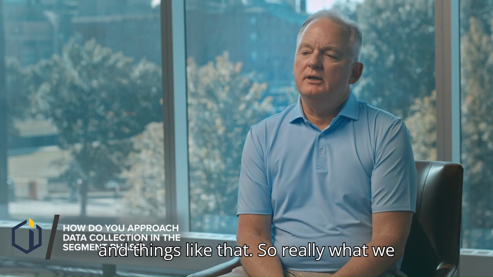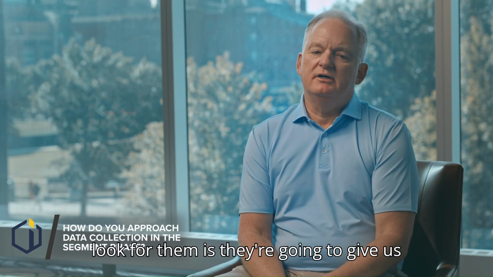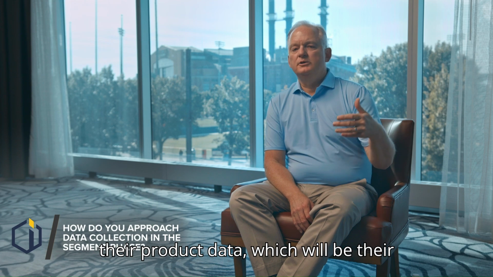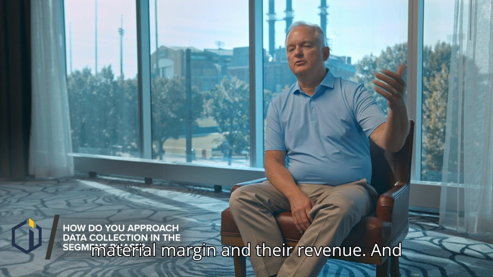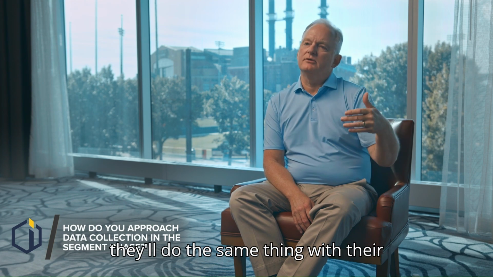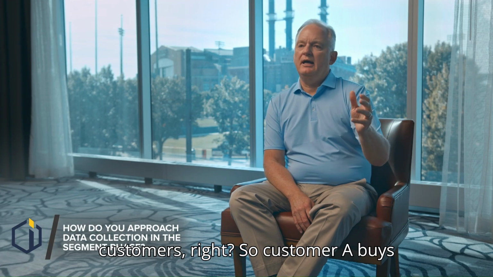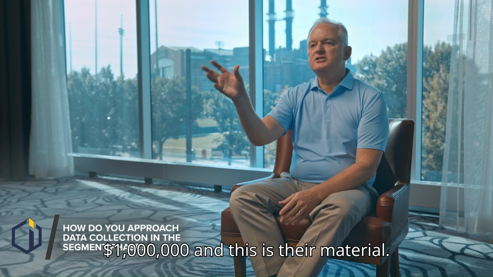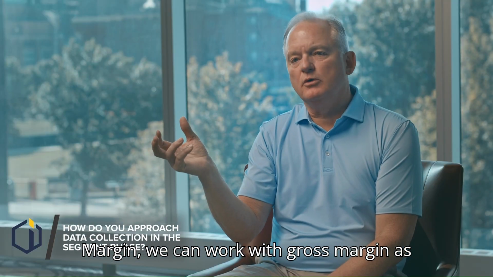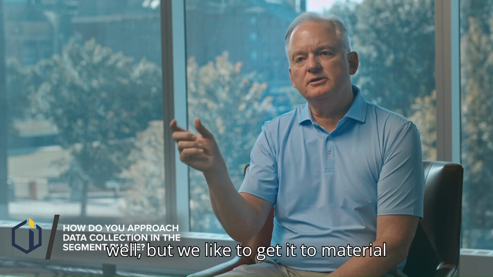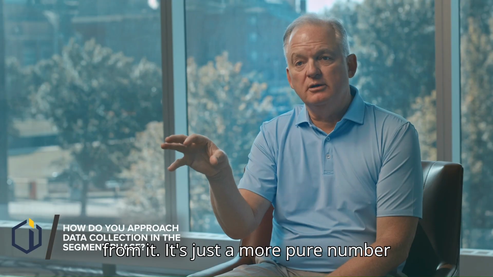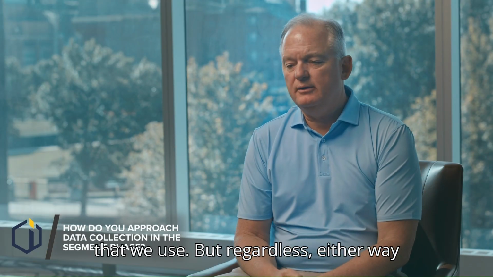So really what we look for is they're going to give us their product data, which will be their material margin and their revenue. And they'll do the same thing with their customers, right? So customer A buys $1 million and this is their material margin. We can work with gross margin as well, but we like to get it to material from it. It's just a more pure number that we use. But regardless, either way, we can do it.